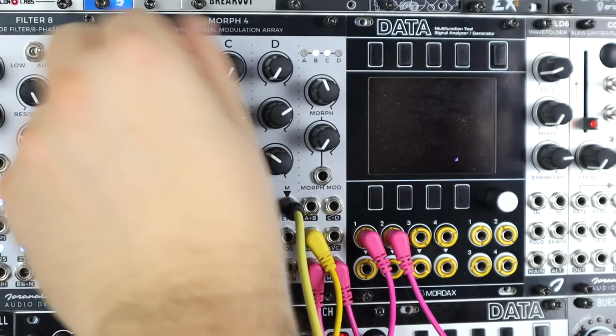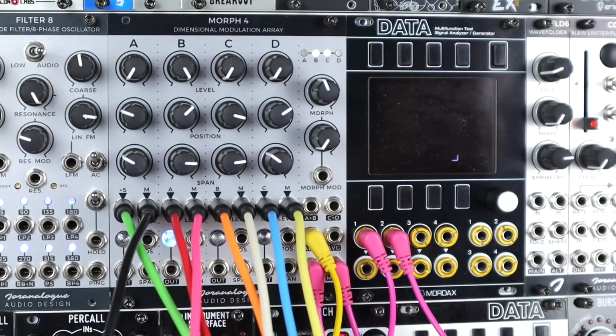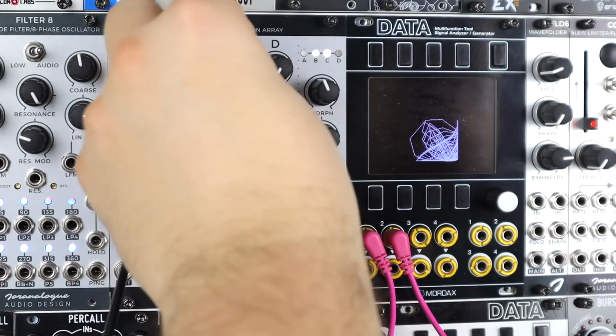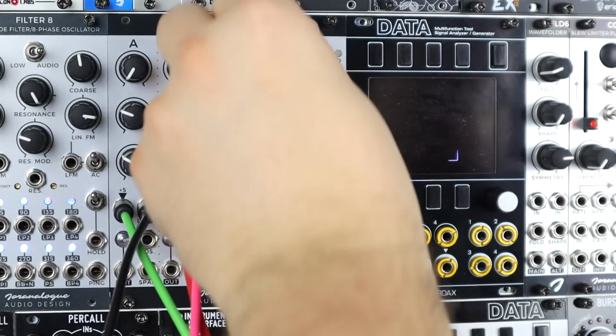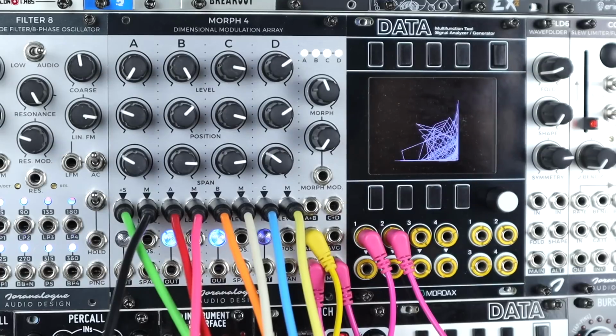Sub-square wave, a triangle tuned to my root, another triangle that's higher, and some noise.